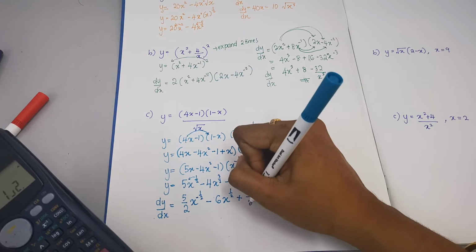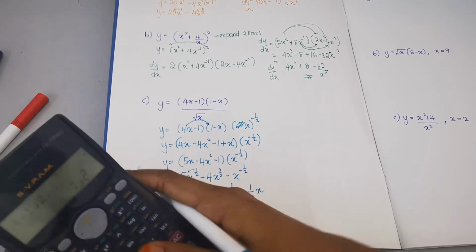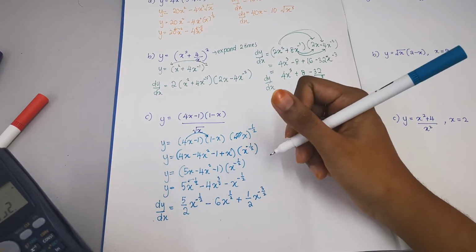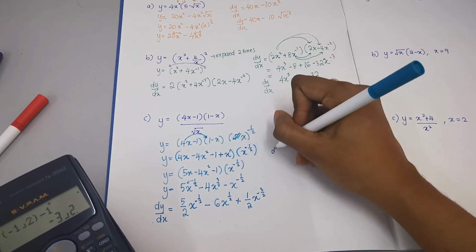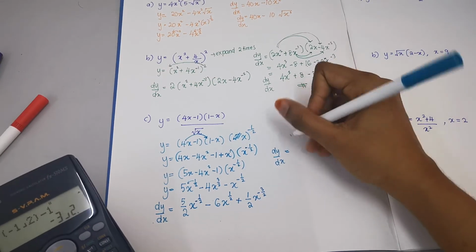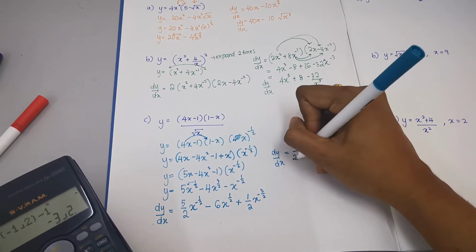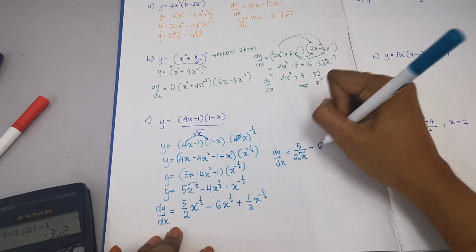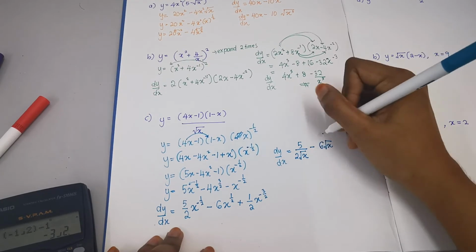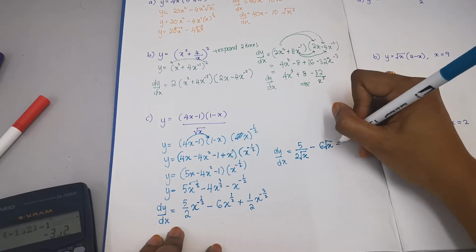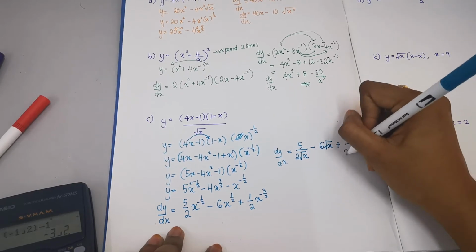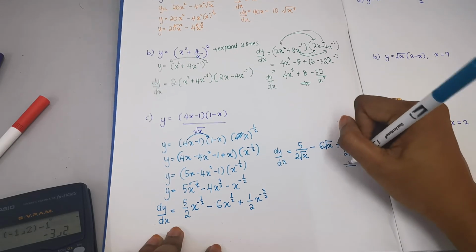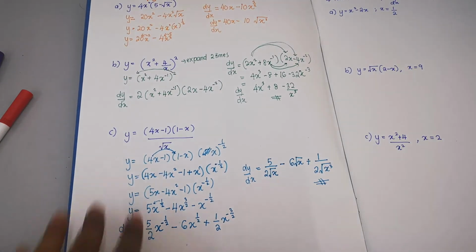Then plus 1 over 2 x, negative 1 over 2 minus 1, we get negative 3 over 2. So we can write this nicely. dy dx equals 5 over 2 square root x, minus 6 square root x, this one I need to bring down because it's positive, plus 1 over 2 square root x to the power of 3. Done. I hope you guys also got this.